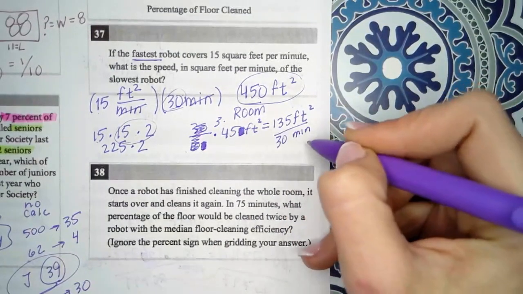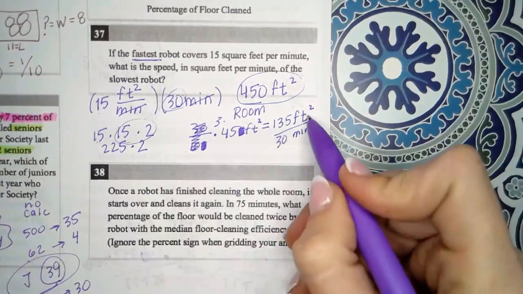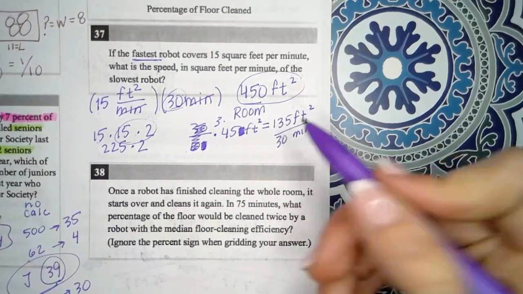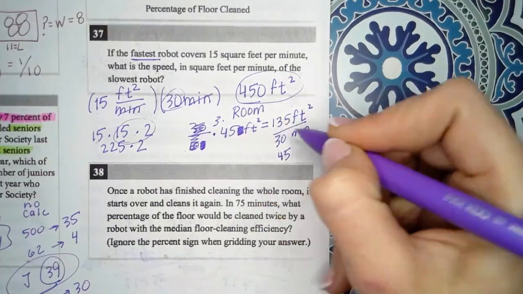Do you see that the units are square feet per minute? It's literally what you need. The units tell you the whole story, like what you need to do. It's telling you the math. If it's square feet per minute, you're dividing square feet by minutes. That's what it's telling you. Then when you reduce that, we got 45. Okay, 45 square feet per minute.